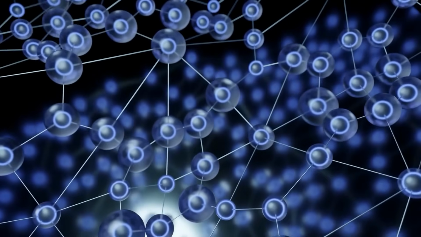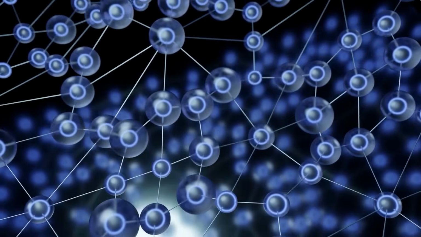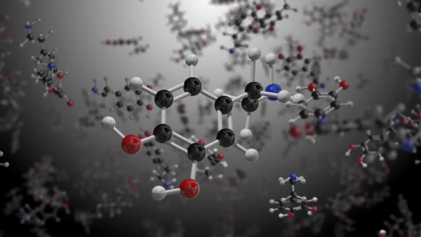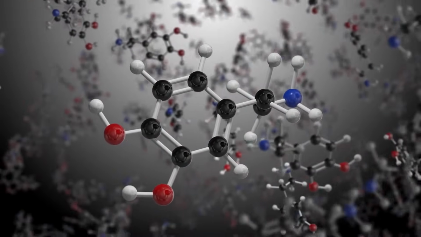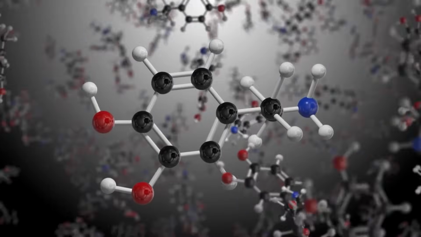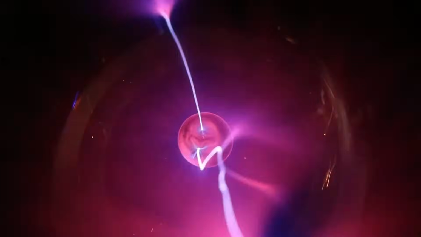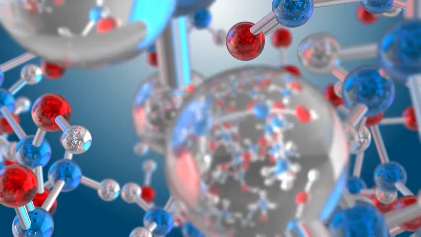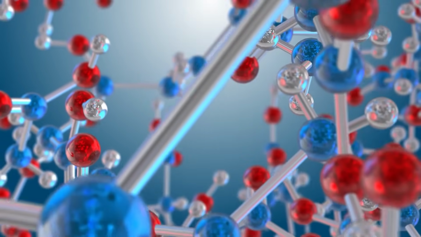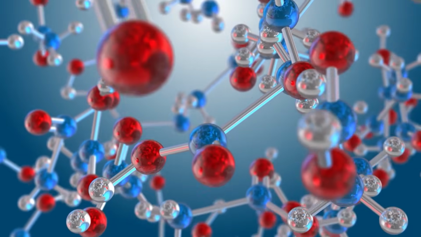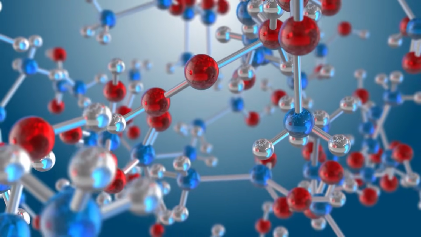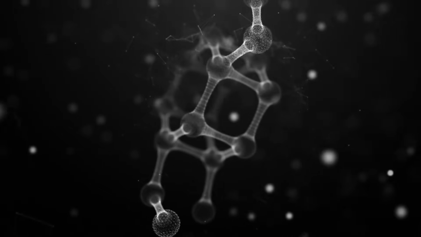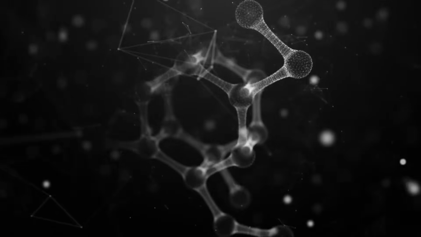The process of chemical bonding is a cornerstone of molecular formation. Two primary types of bonds, covalent bonds and ionic bonds, dominate this domain. In a covalent bond, atoms share one or more pairs of electrons to achieve a stable configuration, effectively completing their valence shells. This sharing results in strong, stable molecules such as water, H2O, and carbon dioxide, CO2. In contrast, an ionic bond forms when one atom transfers electrons to another, creating ions with opposite charges that attract each other.